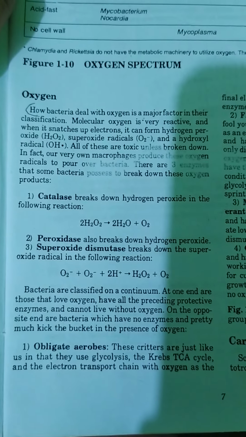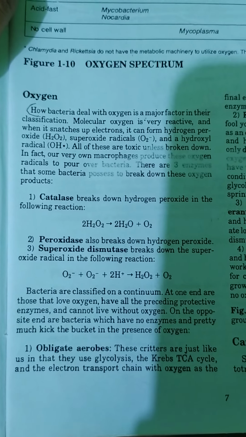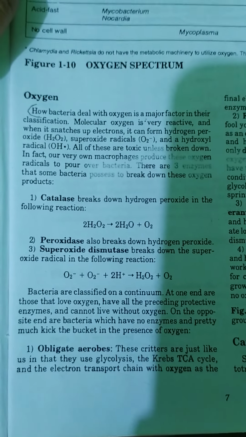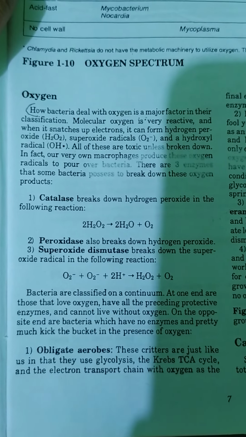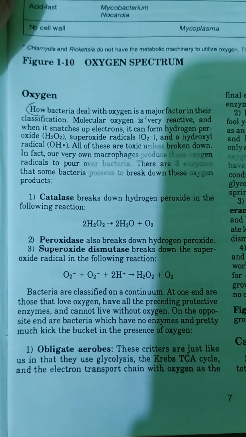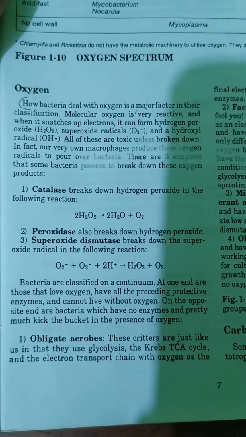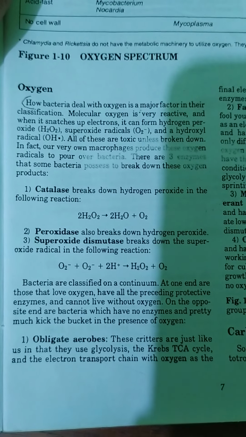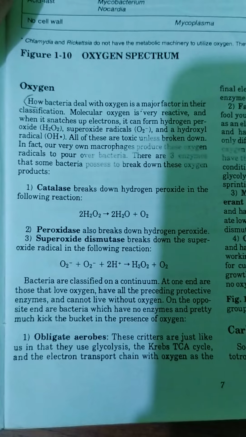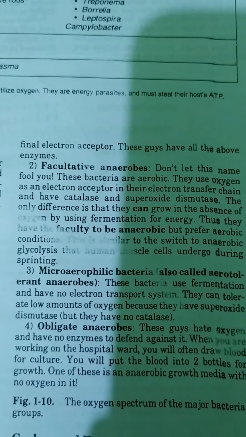Bacteria are classified on a continuum. At one end are those that love oxygen, have all the preceding protective enzymes, and cannot live without oxygen. On the opposite end are bacteria which have no enzymes and pretty much kick the bucket in the presence of oxygen. Obligate aerobes. These creatures are just like us in that they use glycolysis, the Krebs TCA cycle, and the electron transport chain with oxygen as the final electron acceptor. These guys have all the above enzymes.